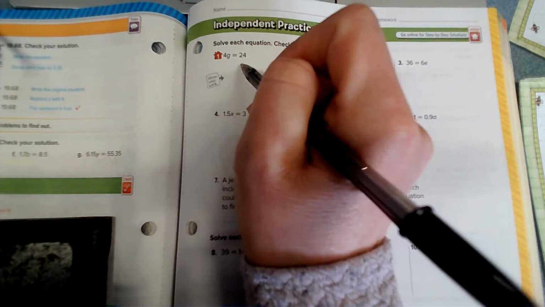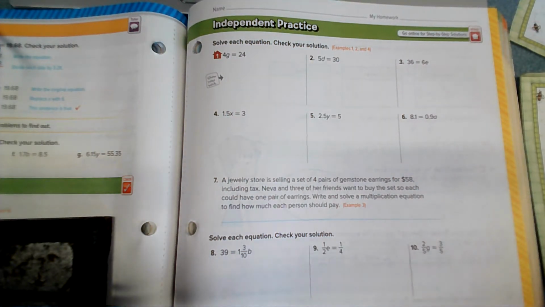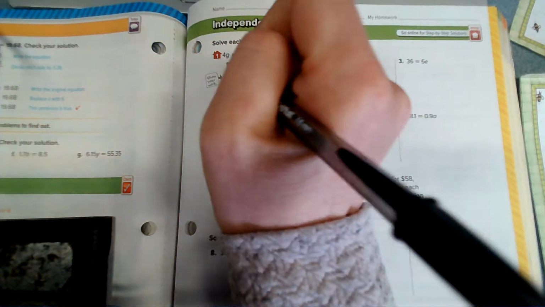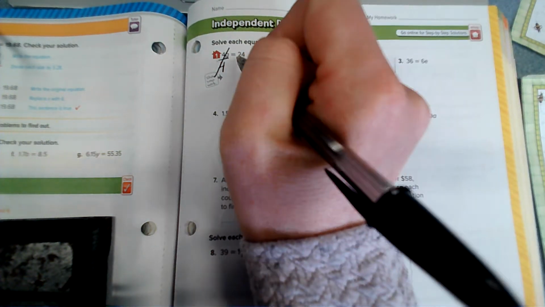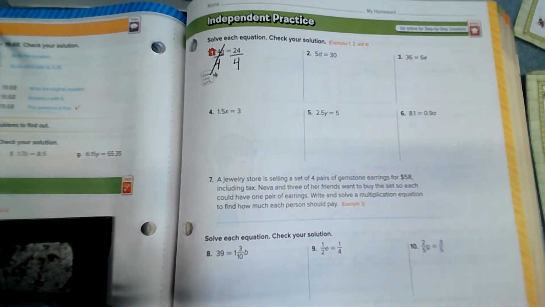We have 4g equals 24. Like the video said, when 4 and g are next to each other, that means multiplication. We want to get g all by itself. So we are going to do 4 divided by 4, which is 1. Whatever I do to one side, I have to do to the other.